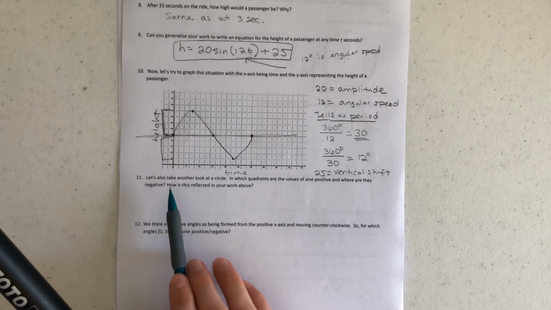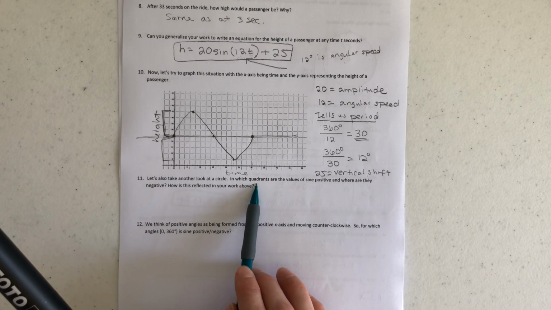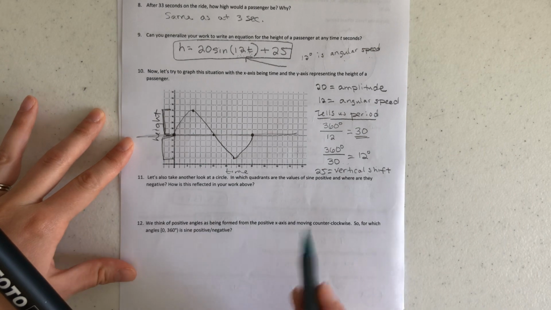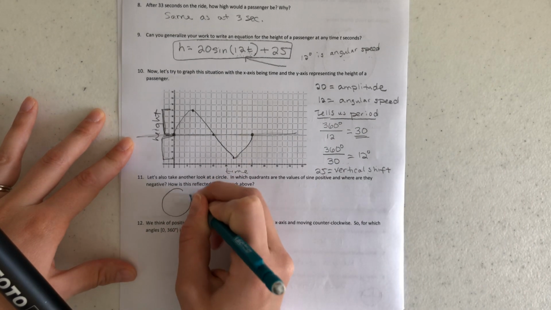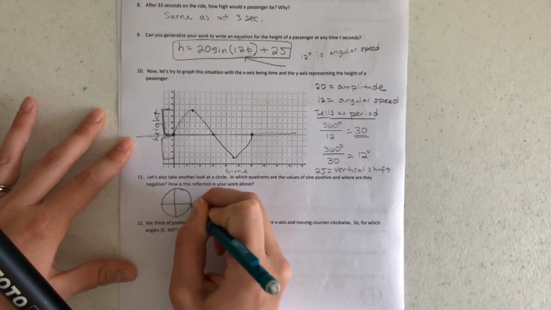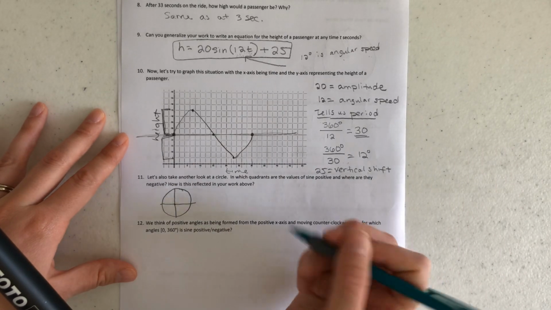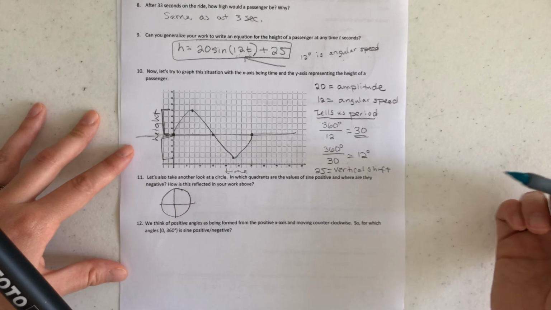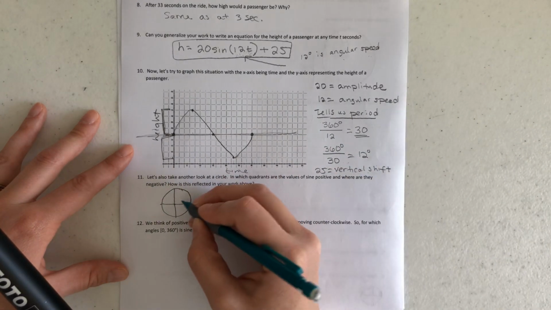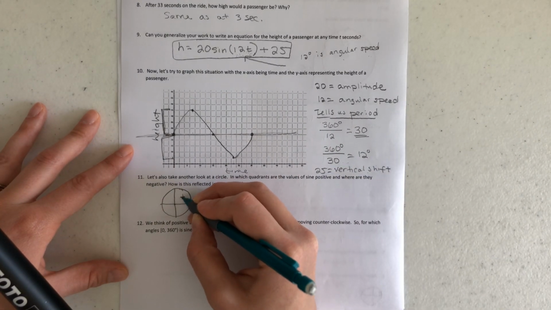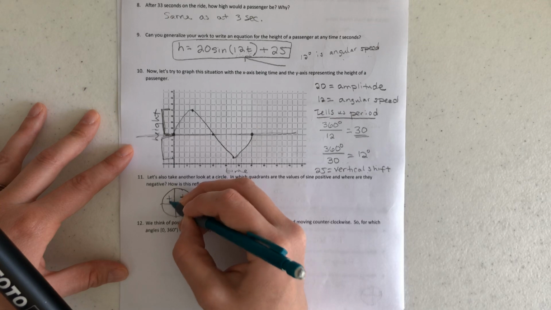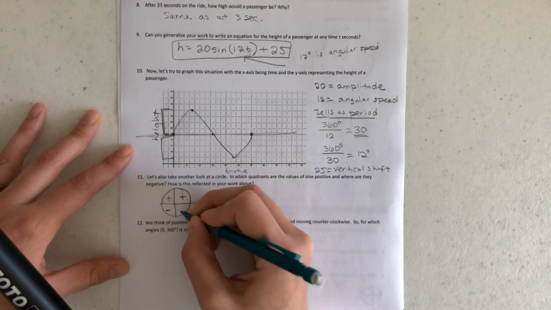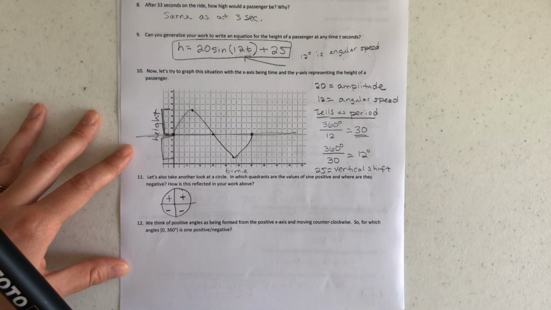Number 11, let's also take another look at a circle. In which quadrants are the values of sine positive and where are they negative? So if I'm just looking at a typical circle on a coordinate plane, let's say that's the origin there. If I'm talking about height, or the y value, as being the sine, then the sine values are going to be positive here and here, because that's when I'm going up. And of course they're going to be negative here and here, because that's when they're going down.